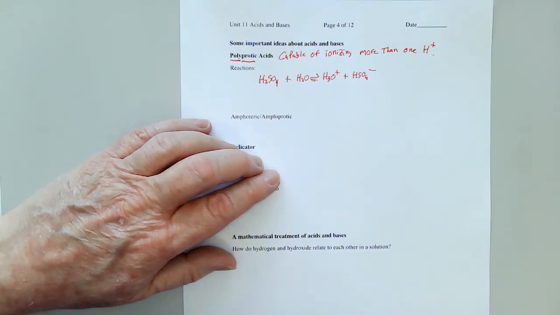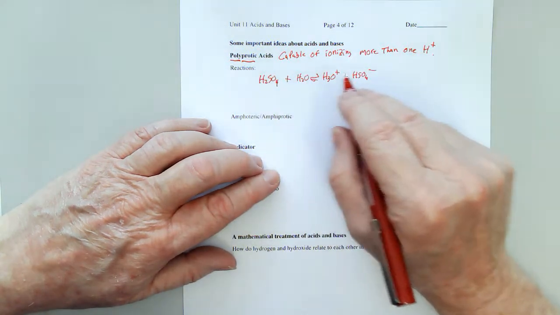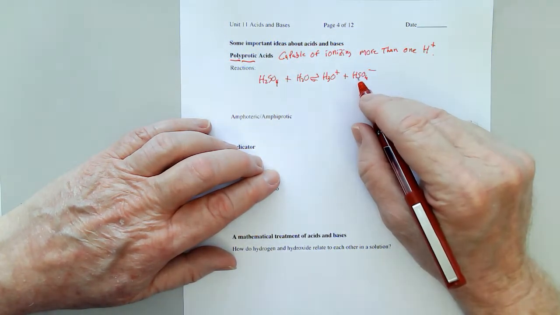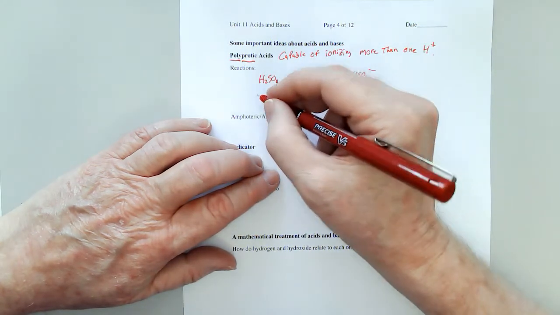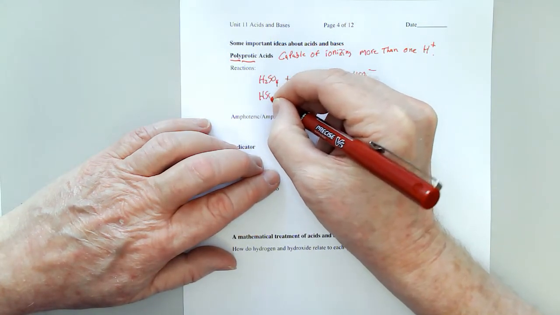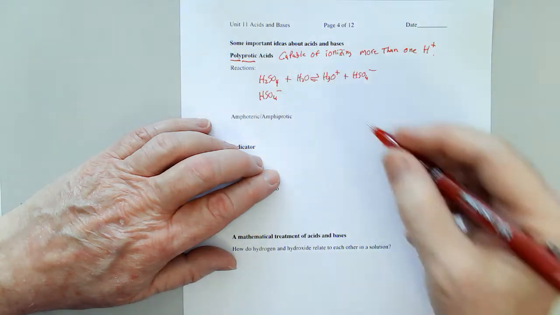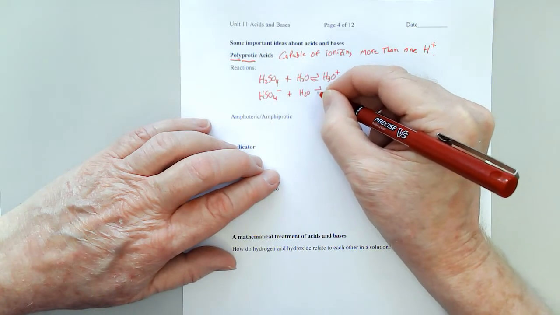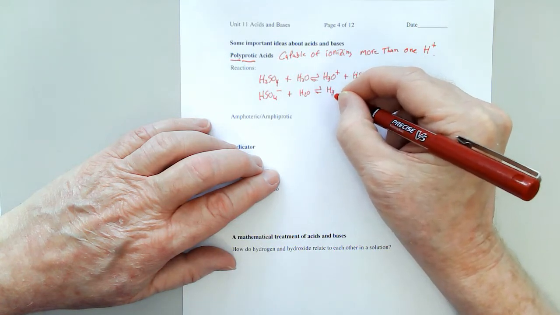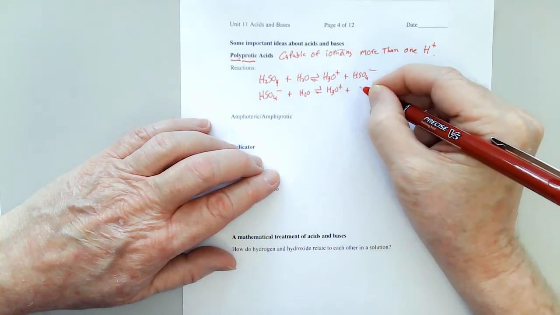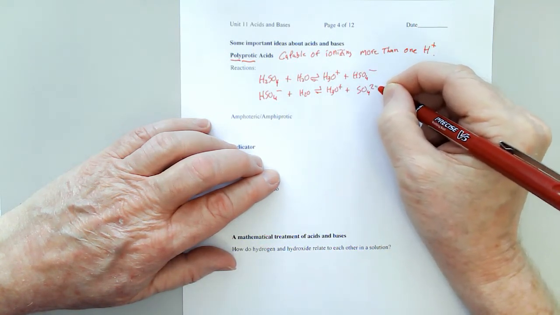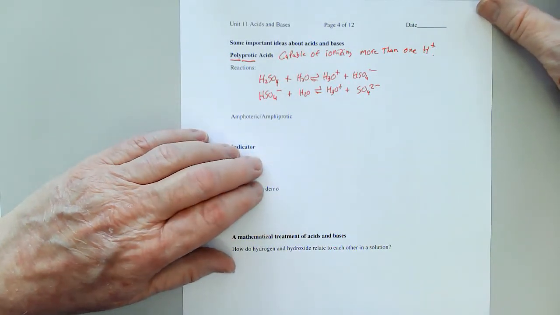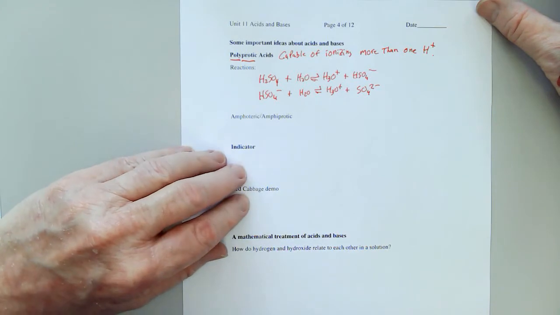It's a stepwise process. So in this first reaction, it is ionized the first hydrogen, leaving the hydrogen sulfate ion. Then the hydrogen sulfate ion, HSO4-, can react with water, and that's going to give us H3O+ and SO4 2-. So what we're seeing here is a stepwise ionization.